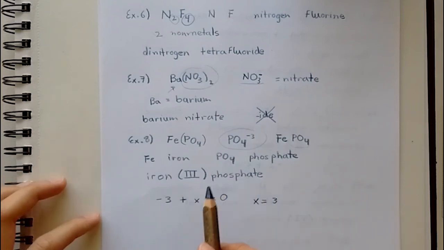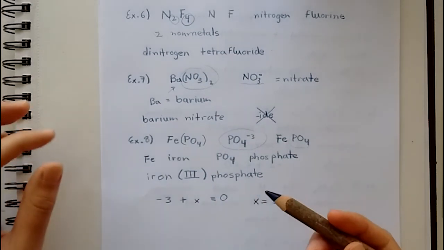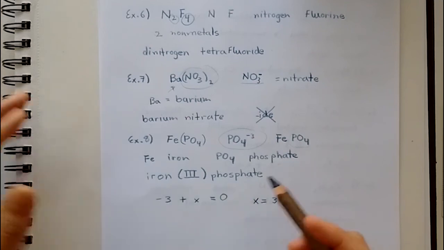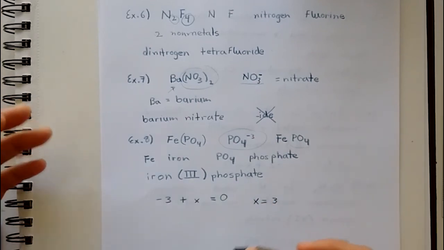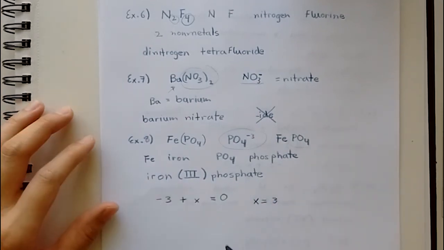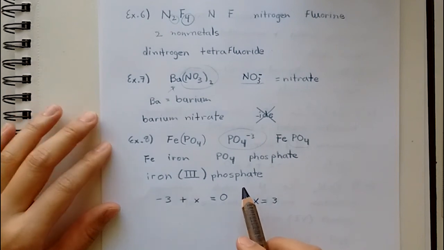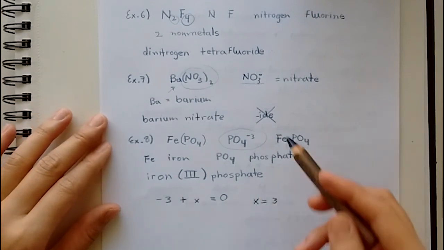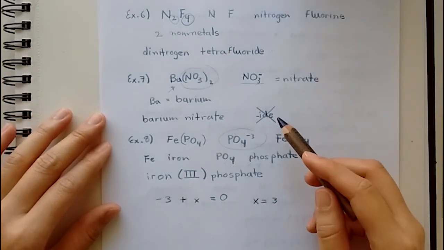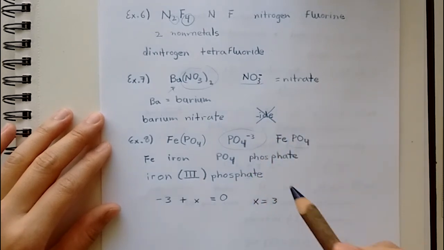And then if you have a polyatomic ion, well, first of all, know your polyatomic ions, know the ones that your instructor wants you to know for sure, and know that you have to write its full name and that you do not use the ending "ide" with polyatomic ions.